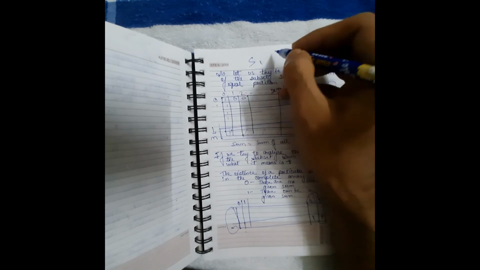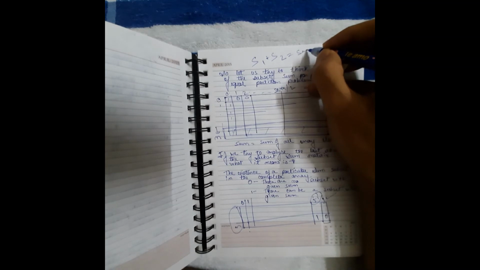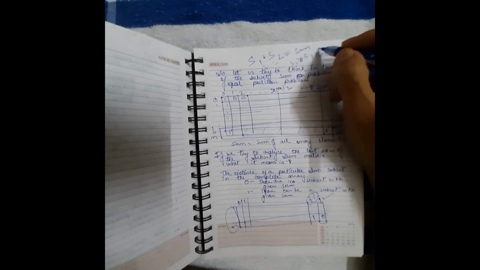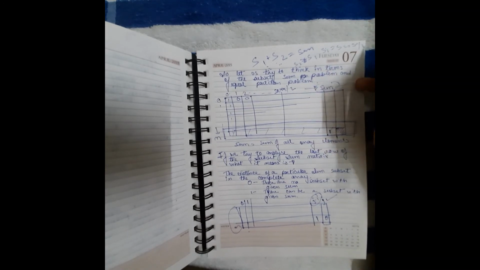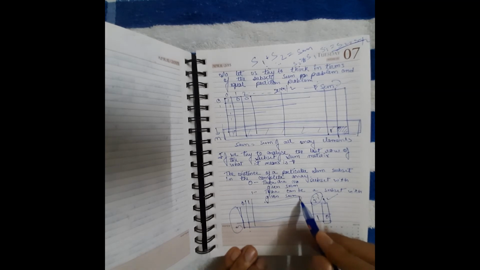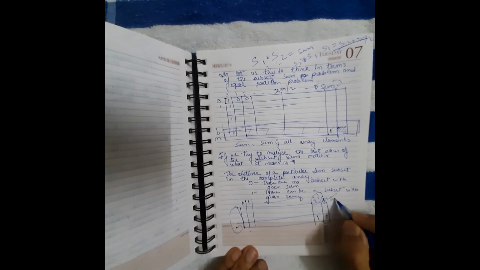Okay, so let's say the sum of one particular subarray is S1, the sum of another particular subarray is S2, and S1 plus S2 equals sum. Now the minimum difference between both of these will be when S2 is closest to S1, right? So when S1 equals S2 equals sum by 2, that will be the best possible situation. So what we do is we create this matrix till sum by 2.